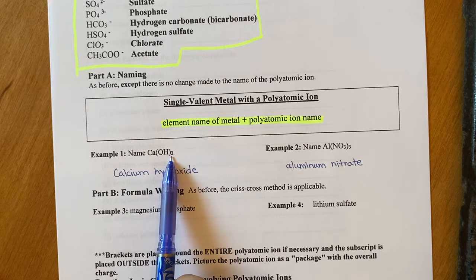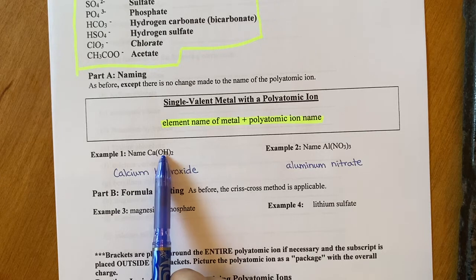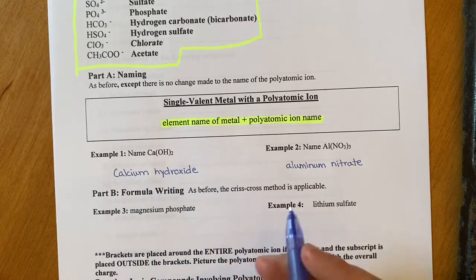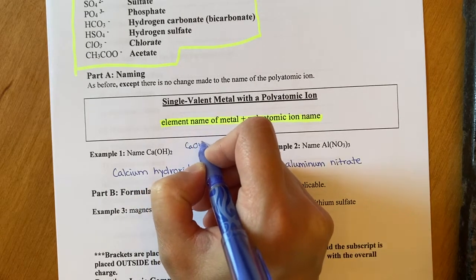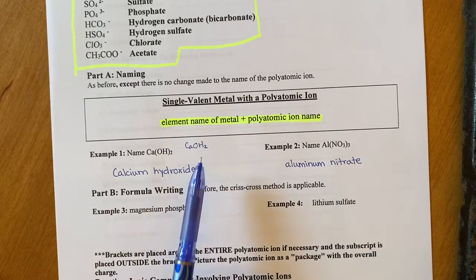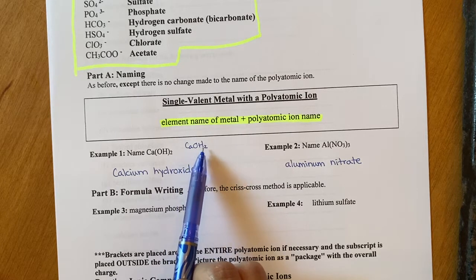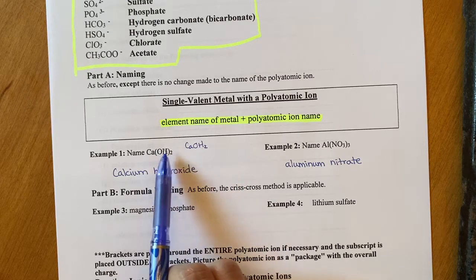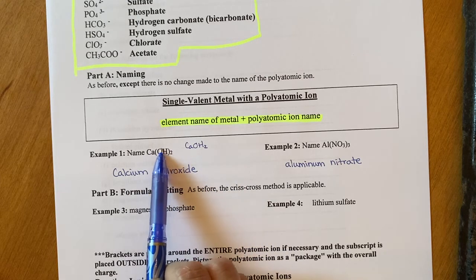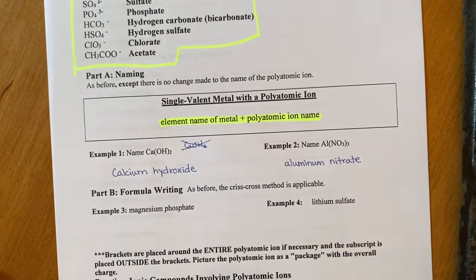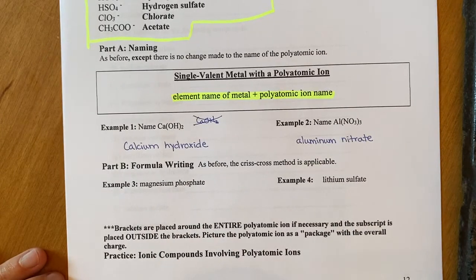That's to tell you that there are 2 of the whole polyatomic ion, so 2 oxygens and 2 hydrogens. If you were to write it as CaOH2 like that, without brackets, that would tell you that you had 1 calcium, 1 oxygen, and 2 hydrogens. But we need 2 of the whole polyatomic ion. Think about it as a unit, and you can't really divide the polyatomic ion up. So not like that.